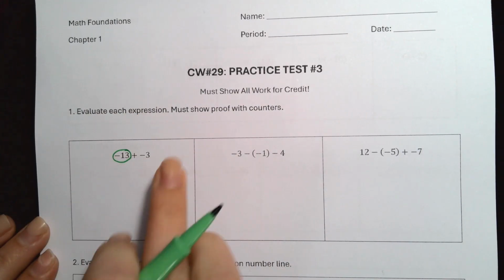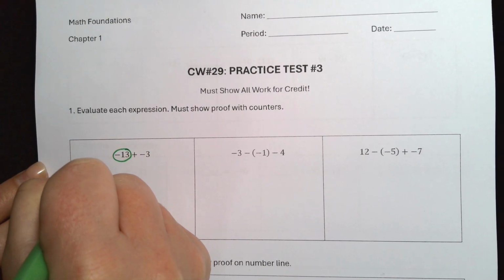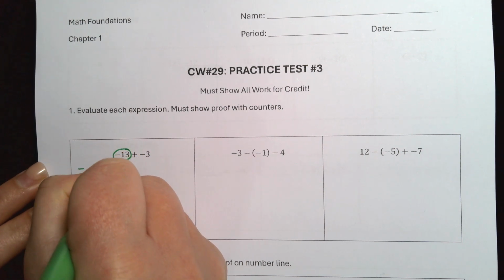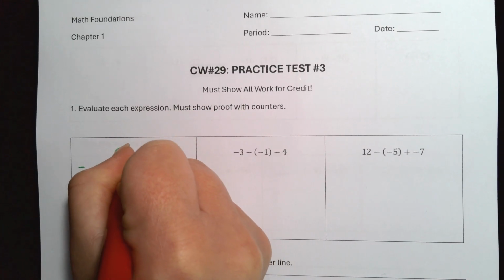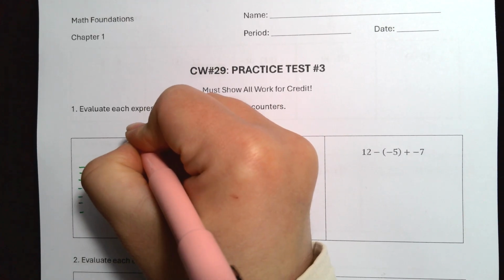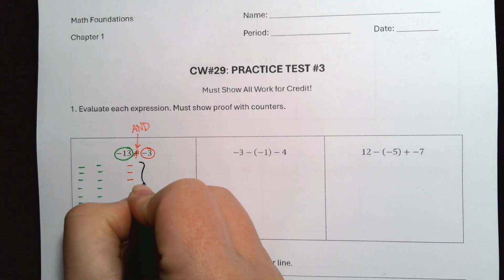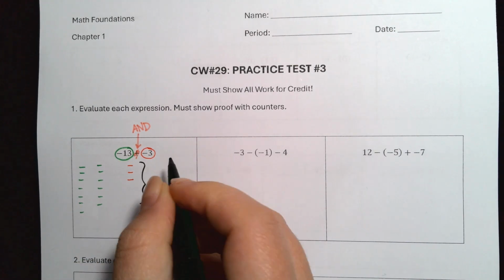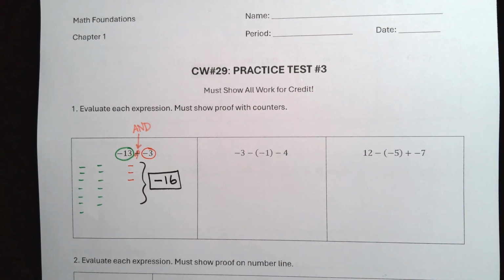It is evaluate each expression. This section is adding and subtracting. We have 13 minuses, 1, 2, 3, 4, 5, 6, 7, 8, 9, 10, 11, 12, 13 minuses, and 3 minuses, 1, 2, 3. Notice this middle right here. This is just and. This is not anything that we have to draw. This is an English and. So we have 13 negatives and 3 negatives. Together, we do not have 0 pairs. So I have 13, 14, 15, 16. I have 16 negatives.